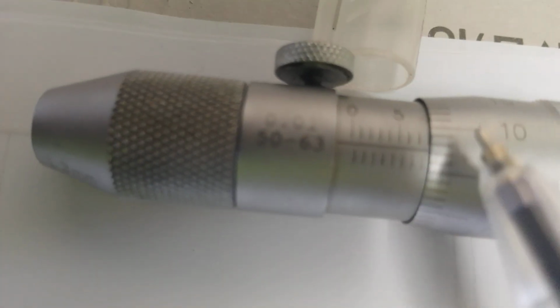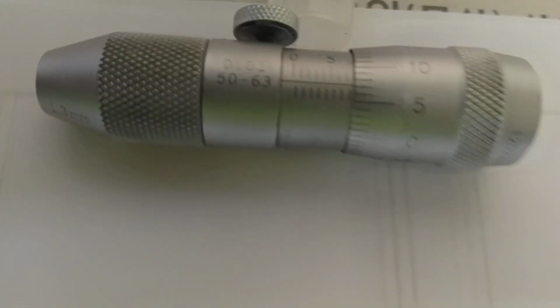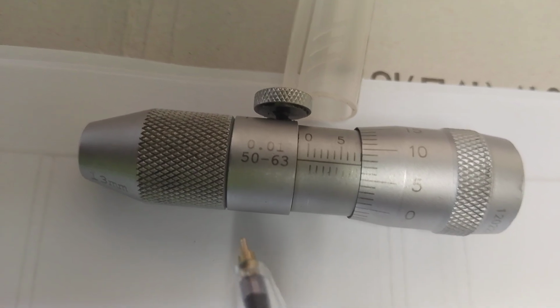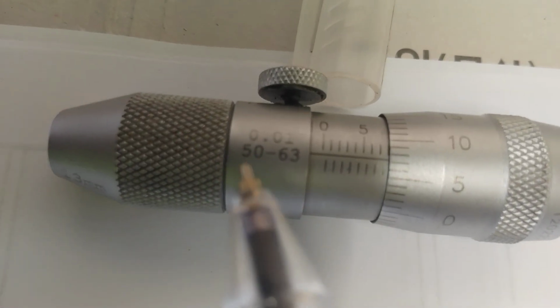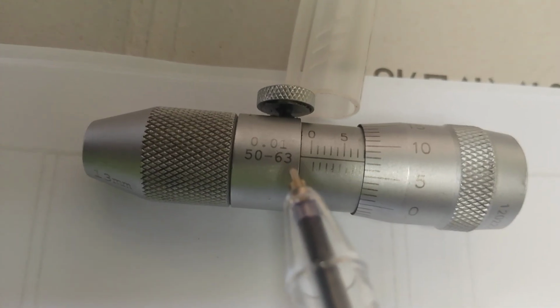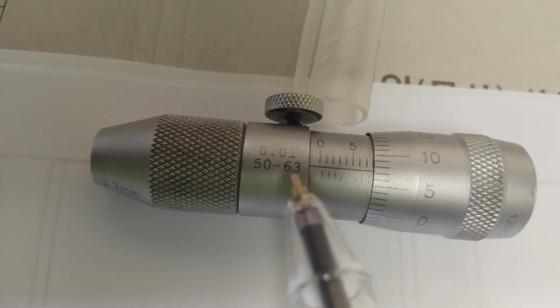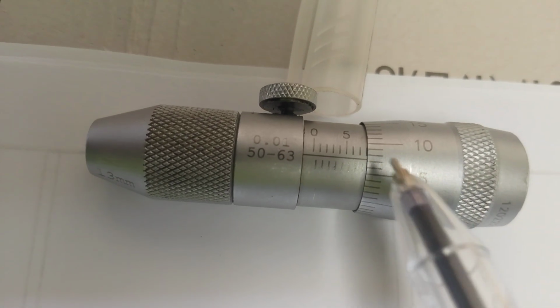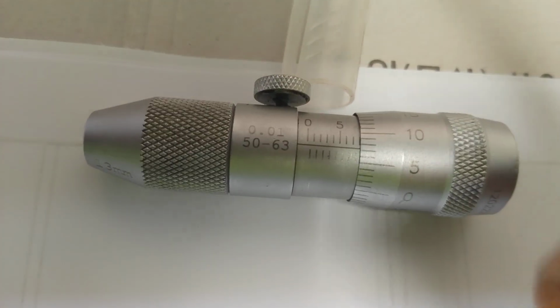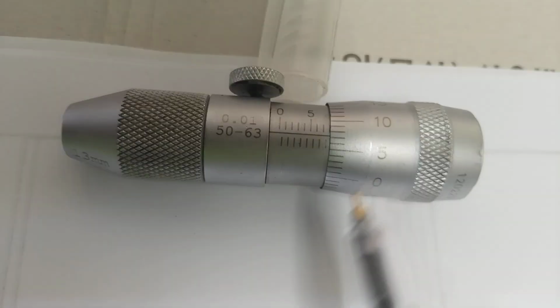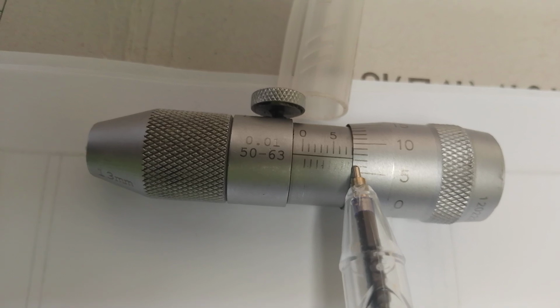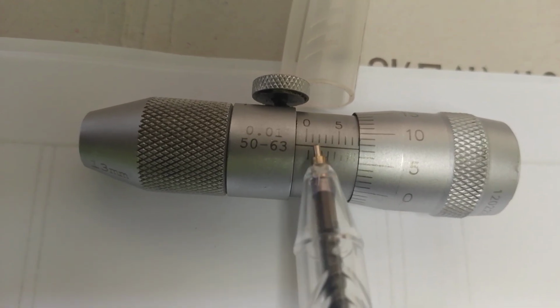This tool is a precision tool, and it has a range of 50 to 63. What this implies is that if you close it, because you can roll it, after closing it you will not see these graduations inside.